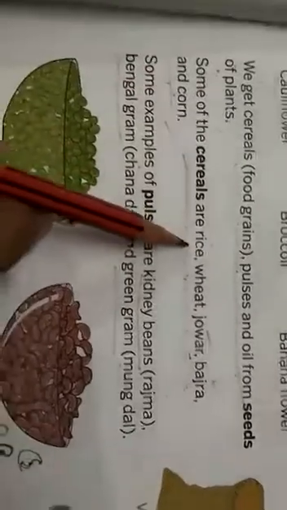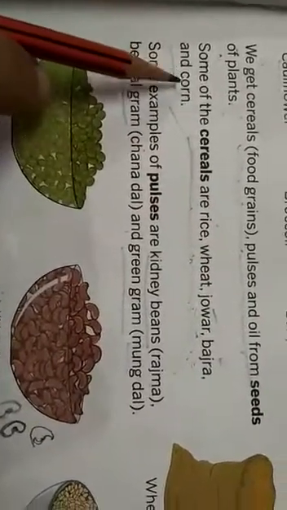Now you know what is rice, wheat, jowar and bajra. This is the poor man's food. Jowar and bajra, they make chapati out of it and eat. And corn is what? Maize, makka.